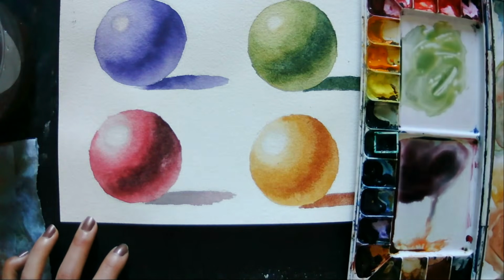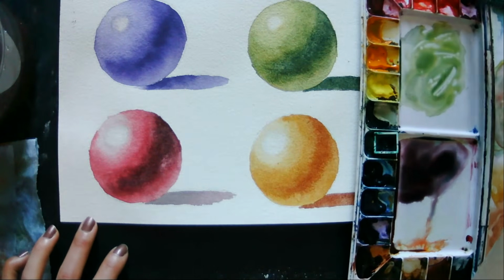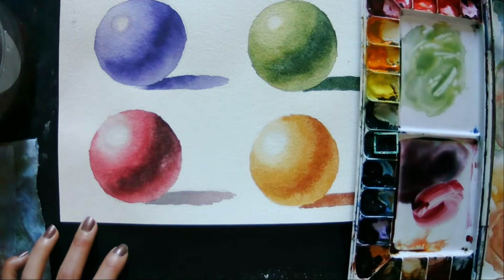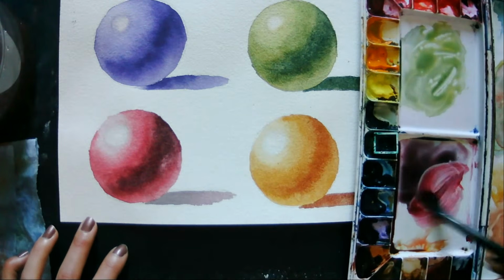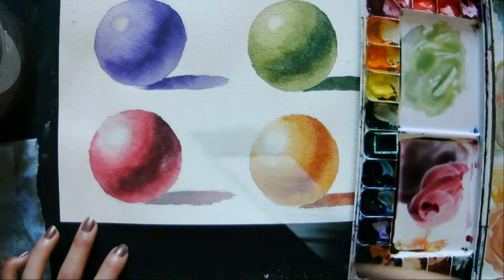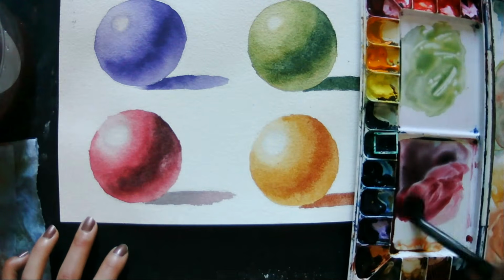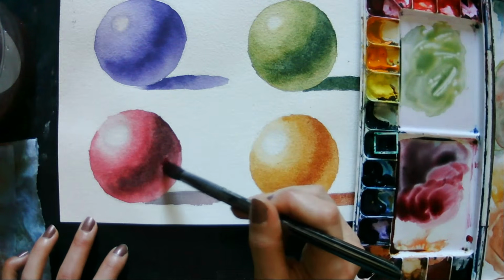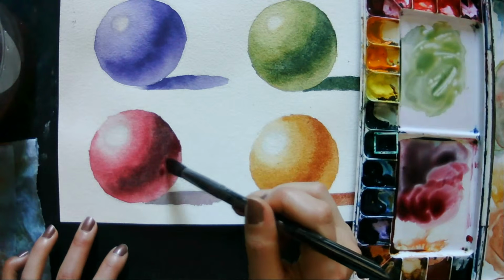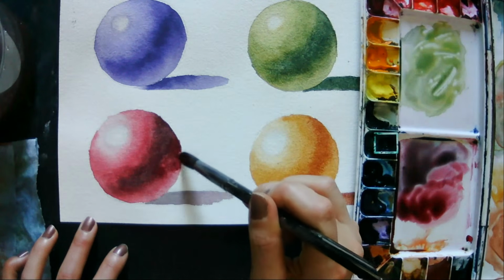If you want to work on your midtones a little bit more, then make sure to go back to using almost all alizarin or whatever your first color was.